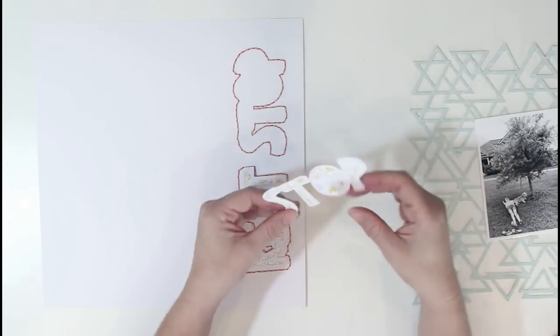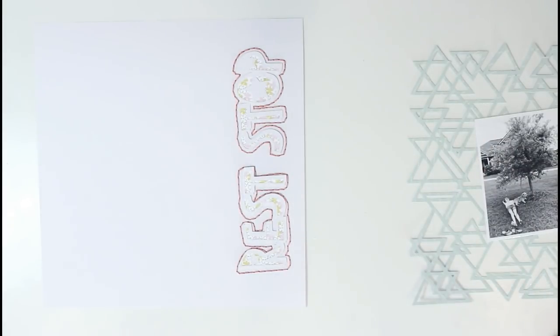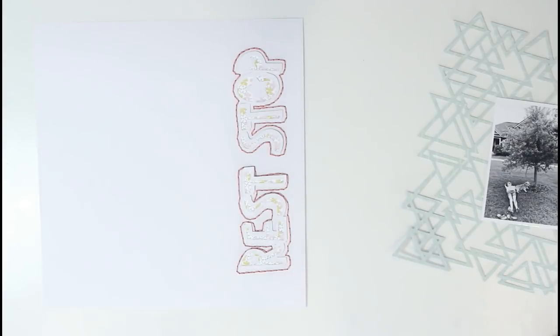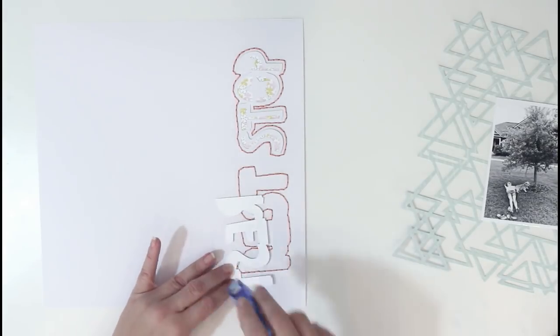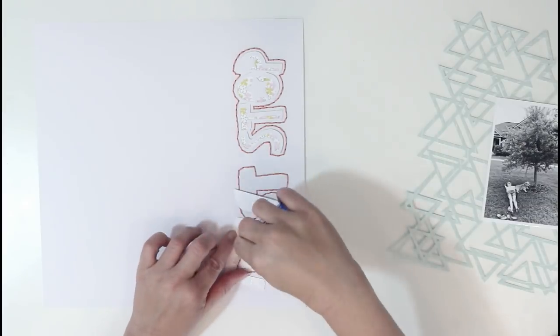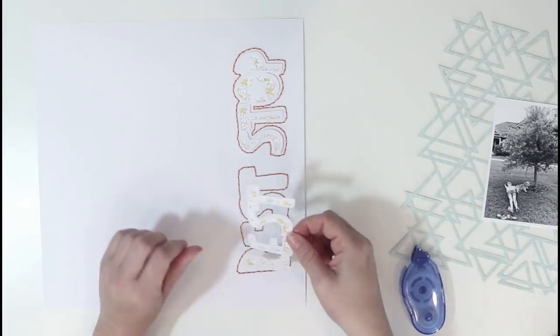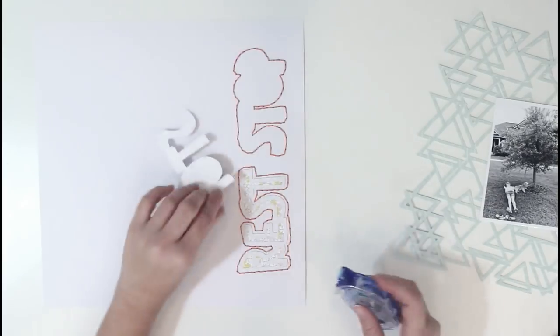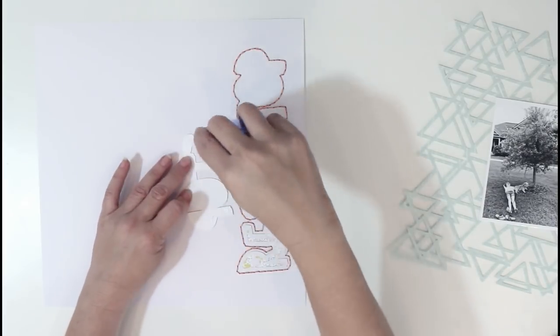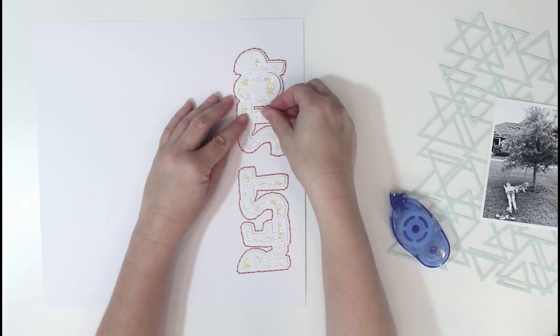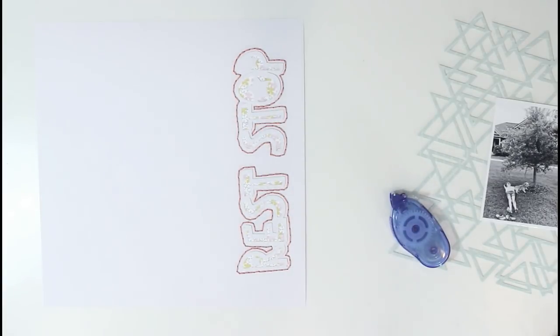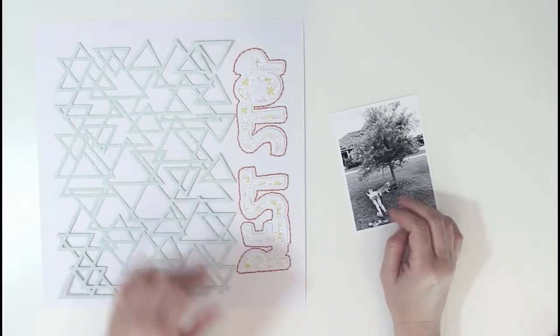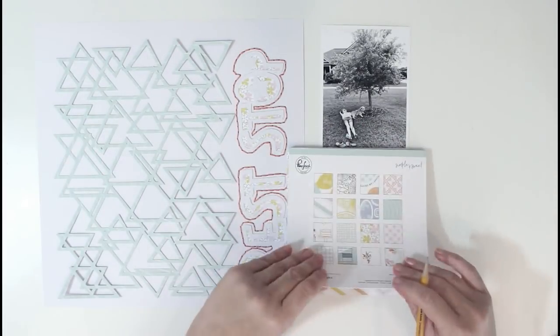So once I have all that liquid adhesive, I'm going to go with my tape runner and adhere those down in their spot and just make sure I have them lined up inside that stitching. And I really like the texture that the hand stitching adds to the layout. This was the only stitching I did on this page. I didn't add any machine stitching, so I kind of like that it's a feature on the title for the layout. So once I have that in place, I'm going to work on my background.